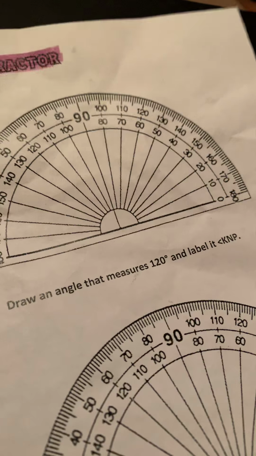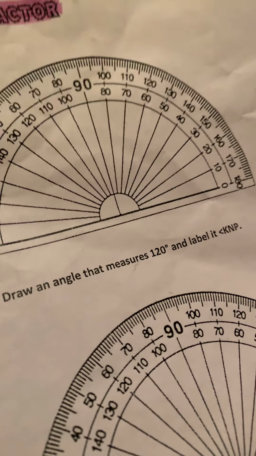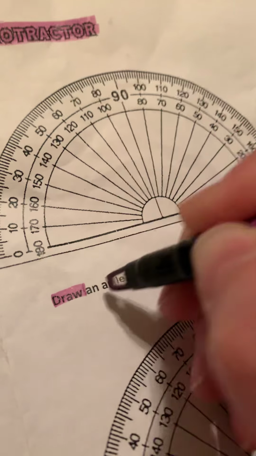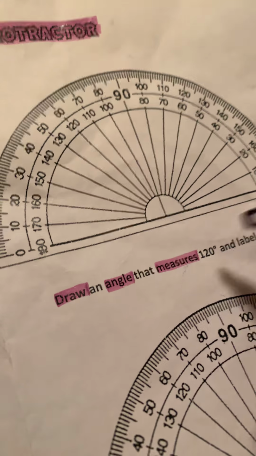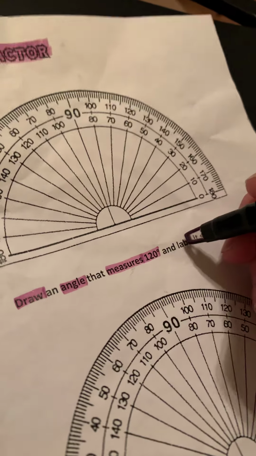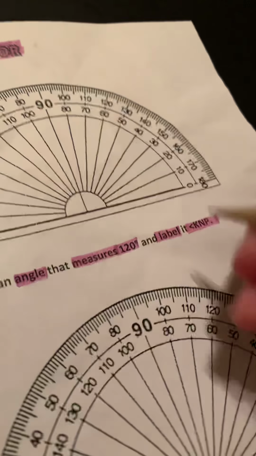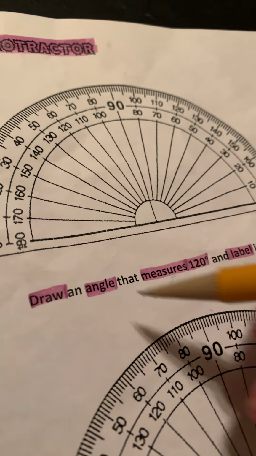Acute. Acute little angle. All right, over here. Boys, read this one for us. All right, girls, what do we need to highlight? What are we looking for? We're drawing angle, measures, 120 degrees, label, angle KP. Miss Pierce's initials. Catherine Nicole Pierce.